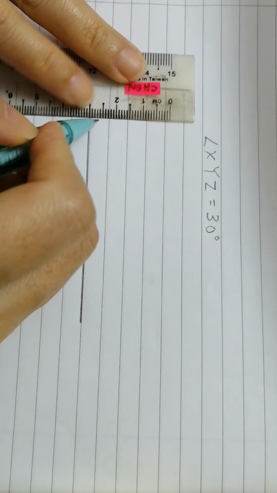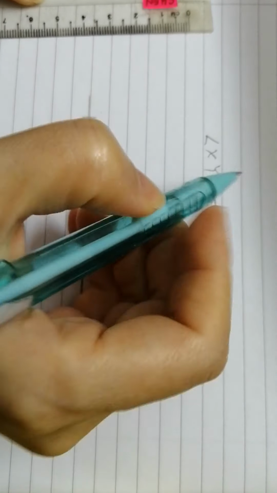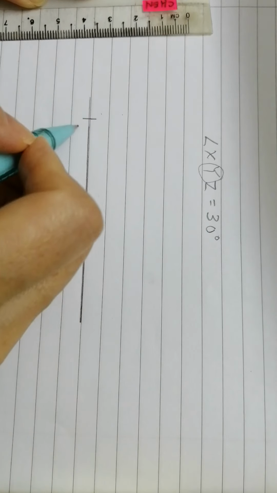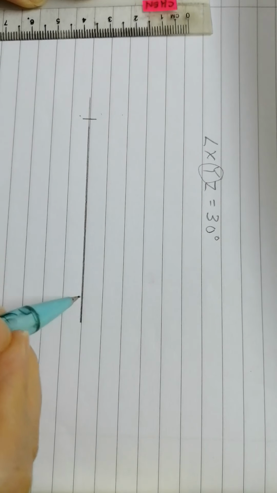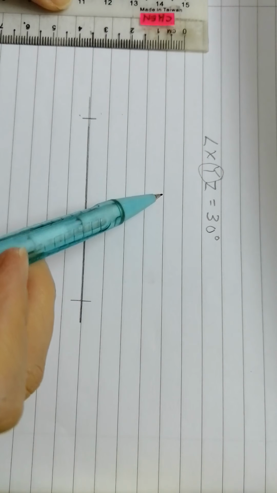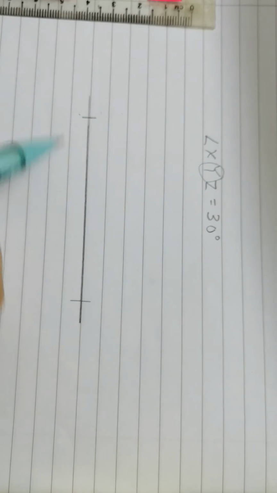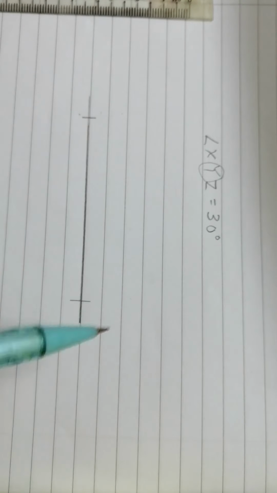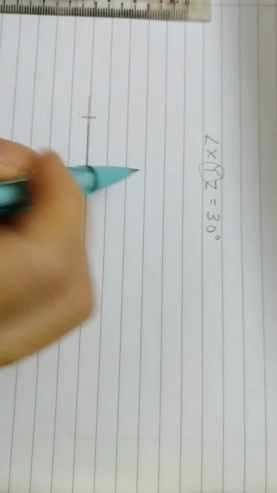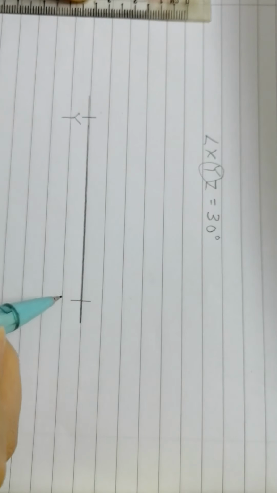Okay, and then when you look at this angle XYZ, it means that our angle is at Y. So Y you can put here, or you can put it on the other side also. It depends on whether you want your angle XYZ on the left hand side or the right hand side. So I put my Y here. So XY, this one will be Z.